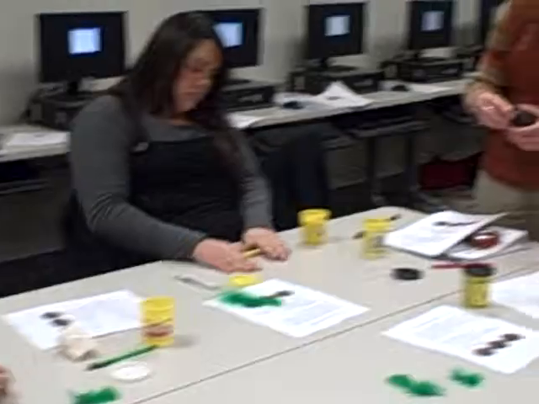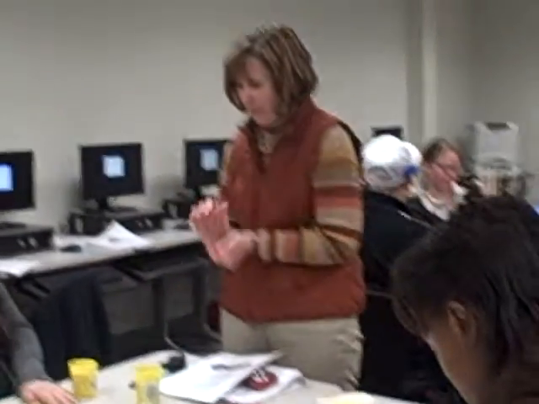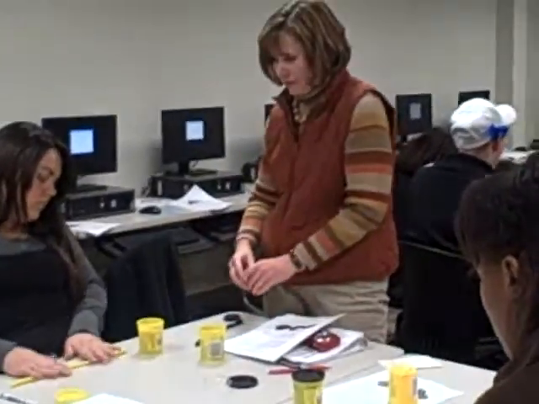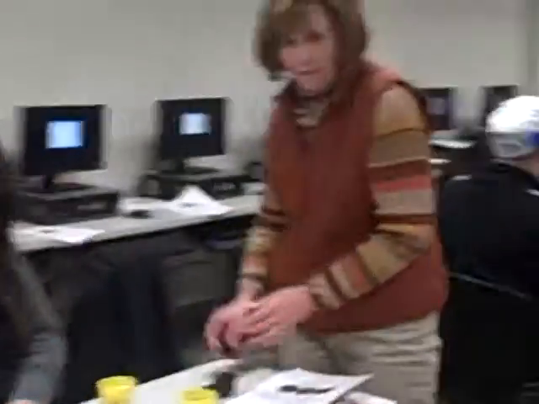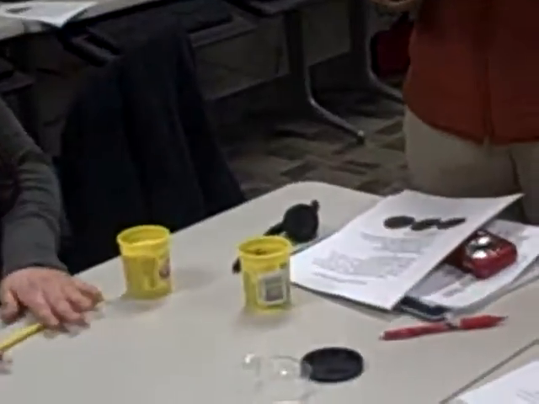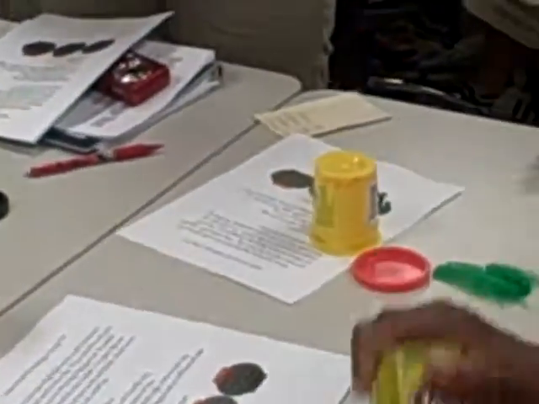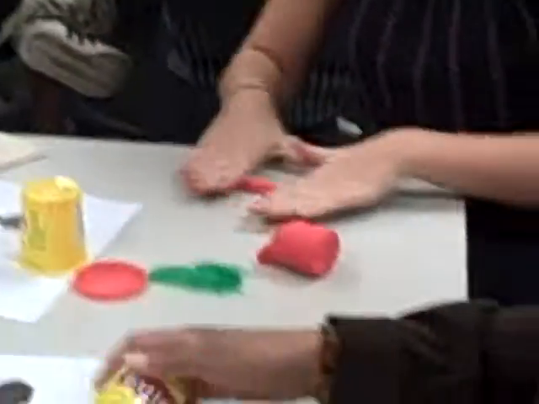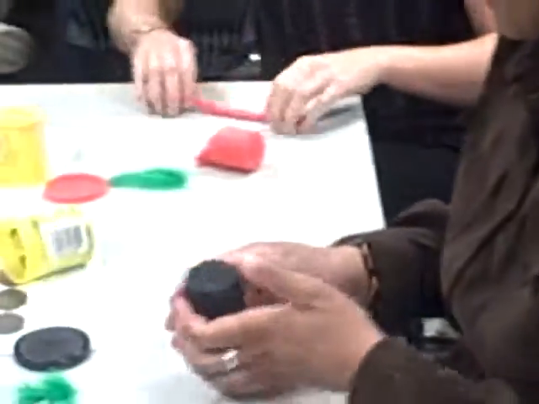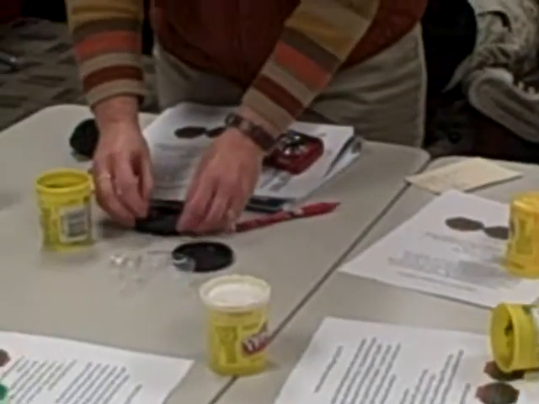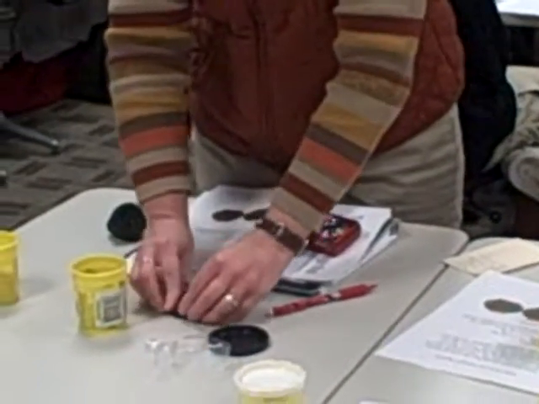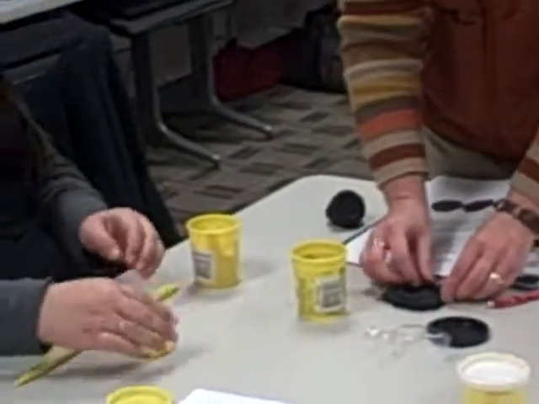And after you get several coils done, you're going to take another piece and you're going to make like a flat bottom to it. So you'll make the bottom, and then you'll take the coils and you'll kind of wrap it around until you get it to the height that you want.